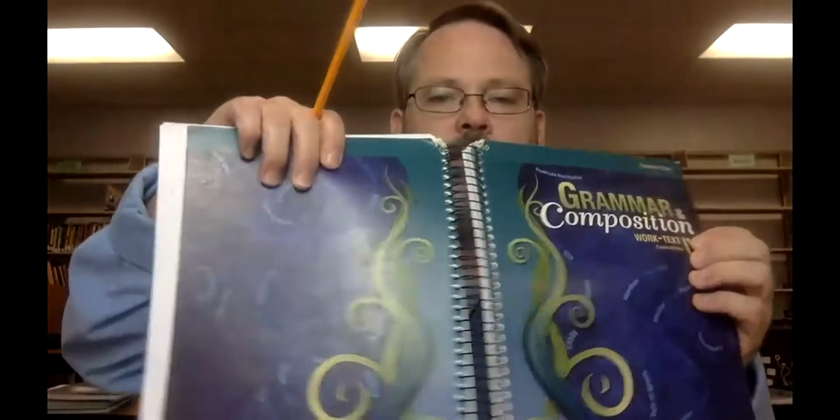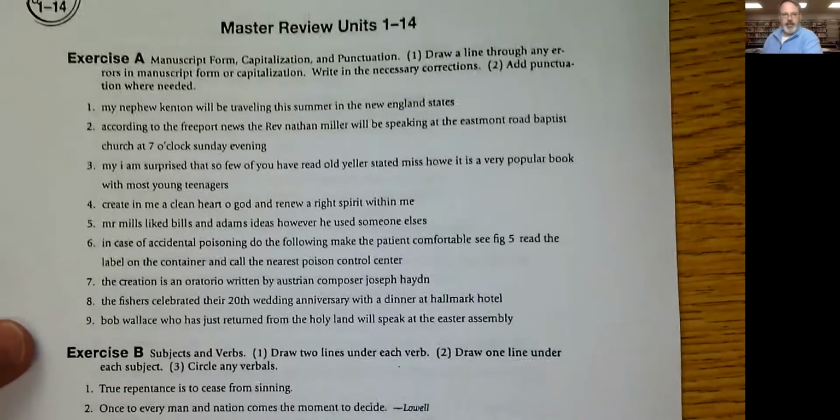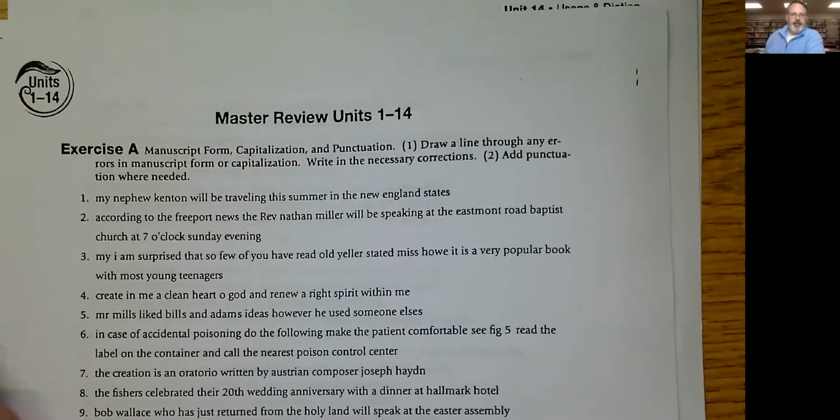Hey everybody, we are going to do page 180 and 181 in your grammar work text. This one, grammar work text, right there. Page 180 and 181. Okay, this is an intro, so I'm just going to do the first question in each exercise, and then you're going to do that on your own. So please turn to page 180, and let's jump right in.